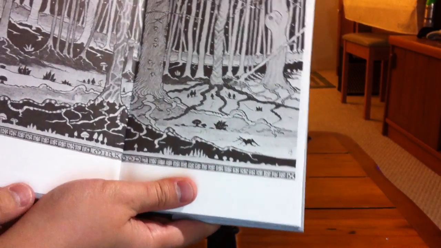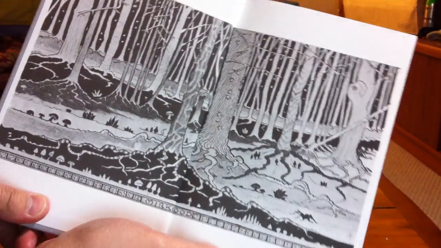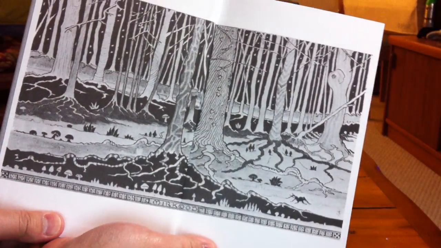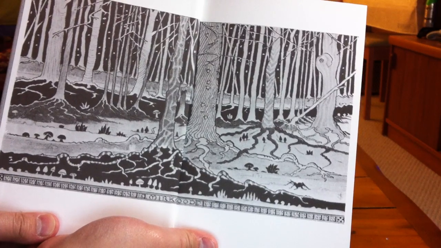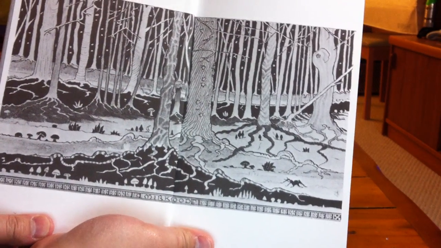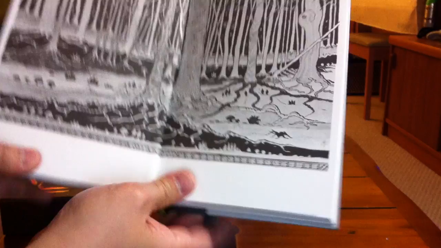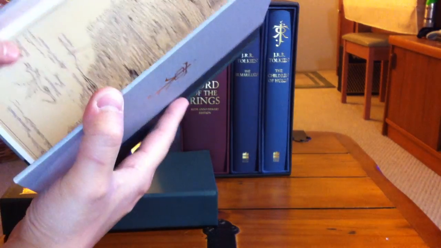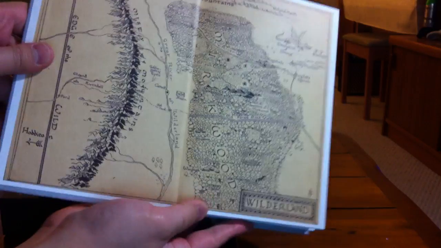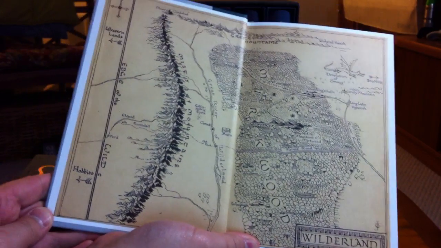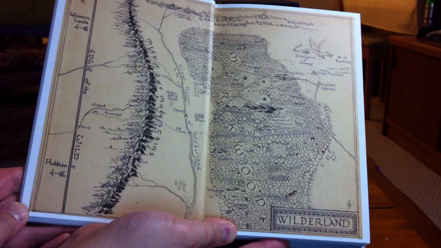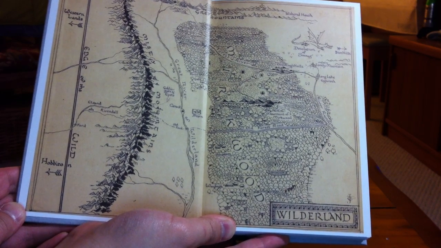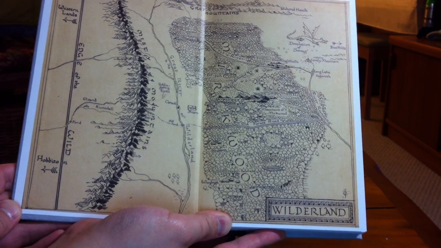The opening end papers are an illustration of Mirkwood, and this illustration also appears within the book. And then the back end papers, which in this copy are upside down. Well, it's unfortunate, but it's not a huge inconvenience for me. I can always just turn the book upside down. It's not a big deal. It is a map of Wilderland that is done in blue and black.